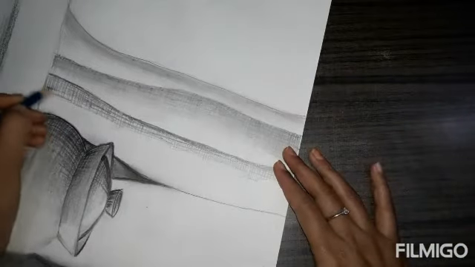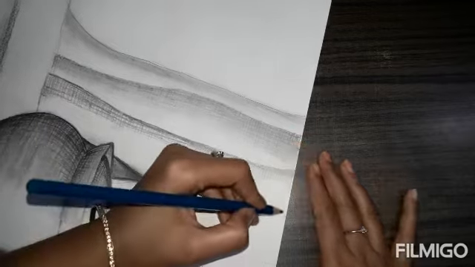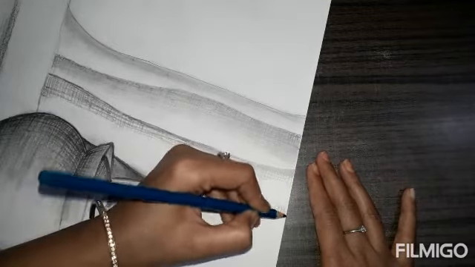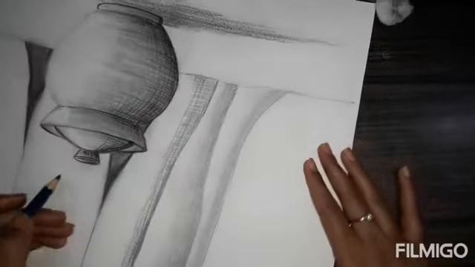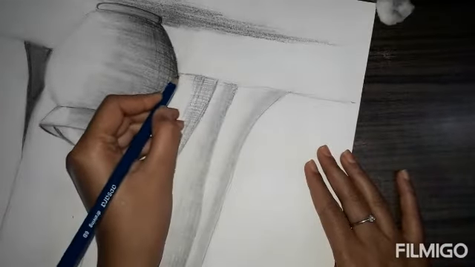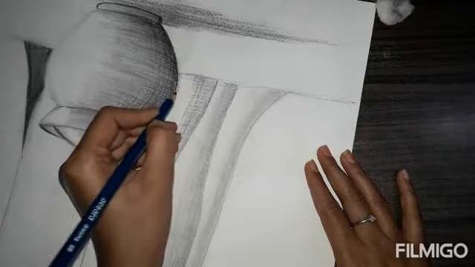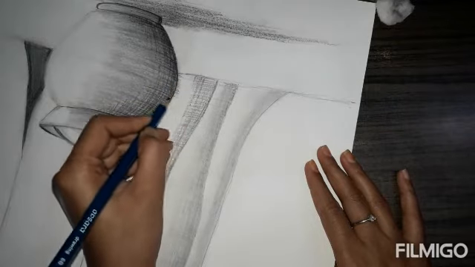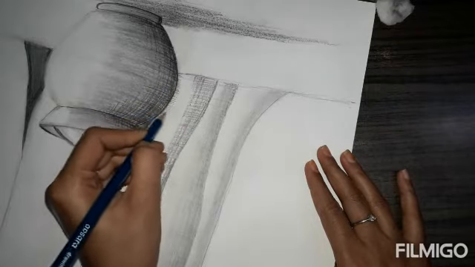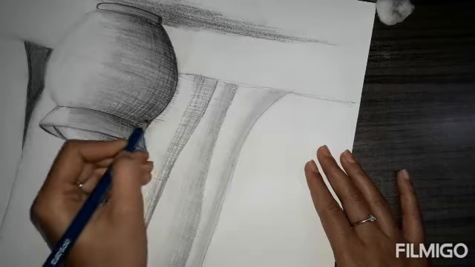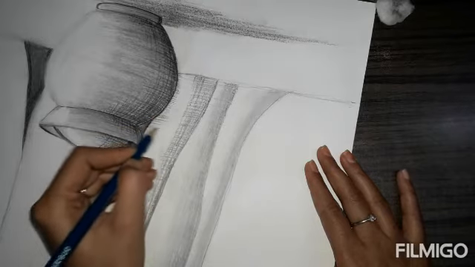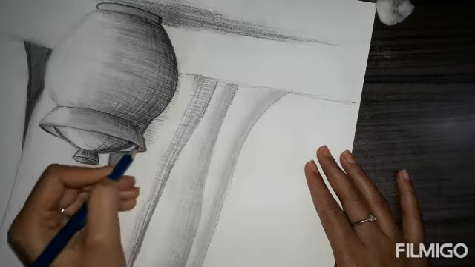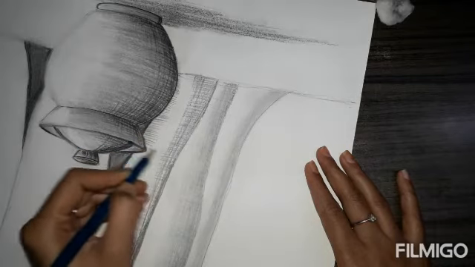Now here on the other side too you have to do the same. Like this.